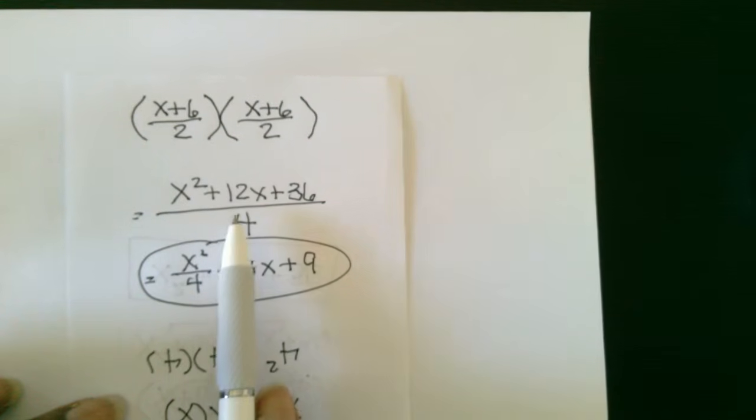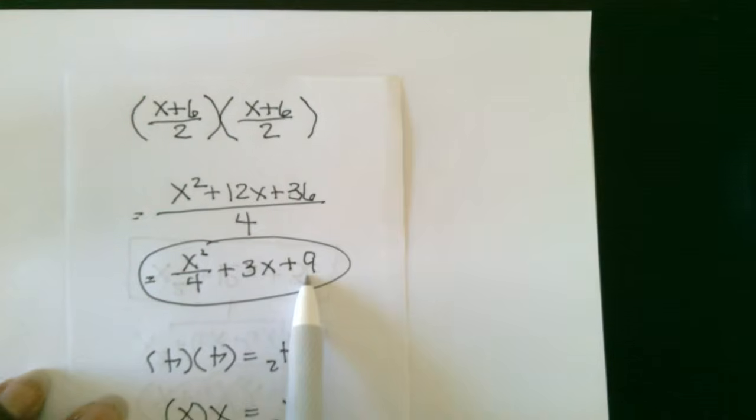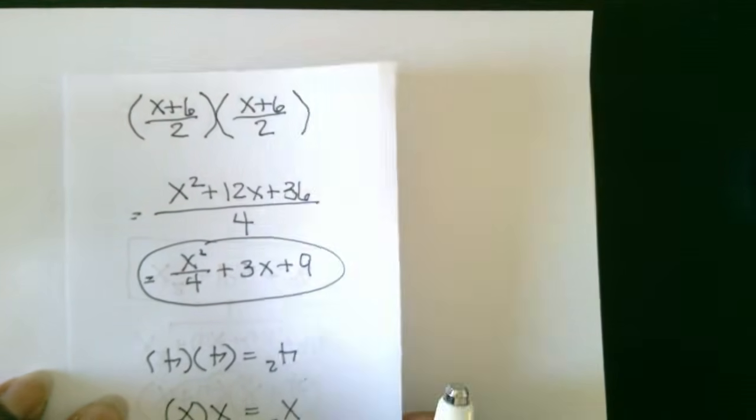Okay. Then you divide your 12x divided by 4. So 12x divided by 4, that's where the 3x came from. Okay? And then the 36 divided by 4, that's where the 9 came from. Okay? All right. There we go.